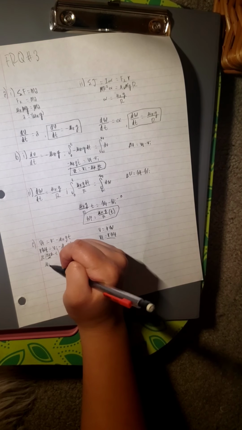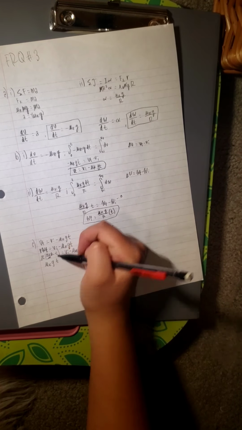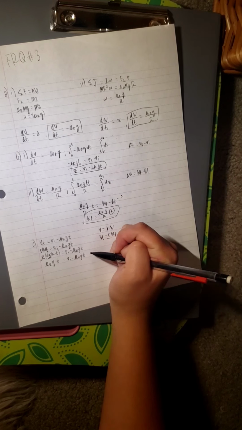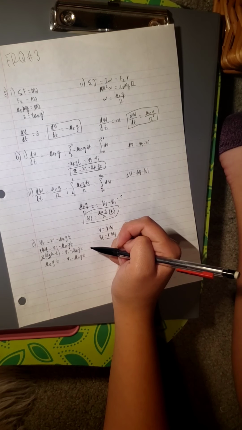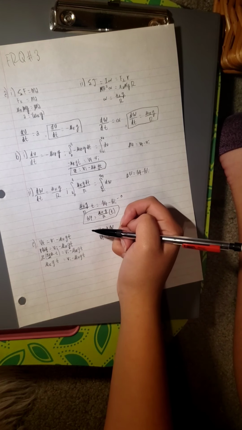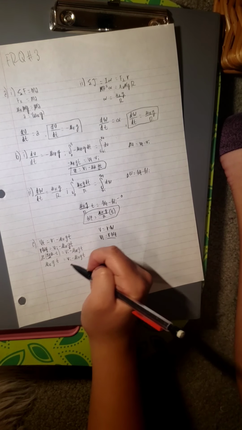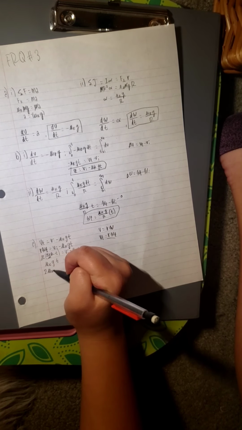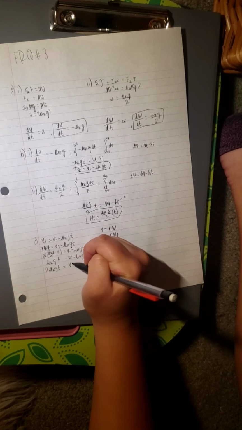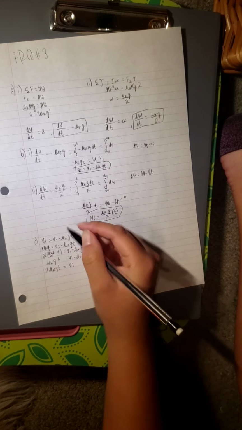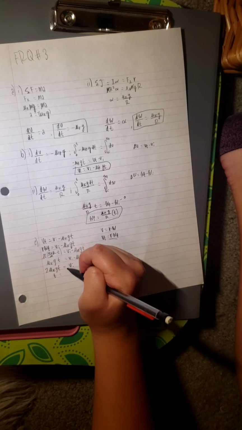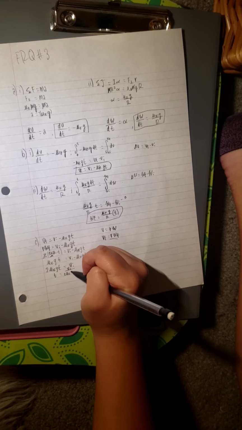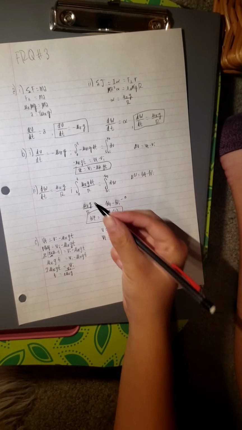So then we're left with, alright, and then from here you can move things around. So then you would add this to this side. And then you want to go ahead and solve for time. And that's what you get for time.